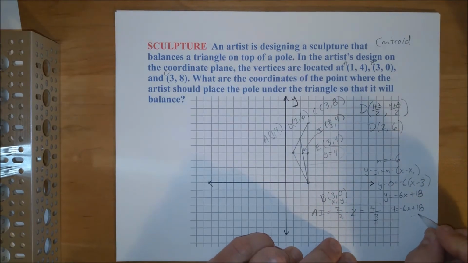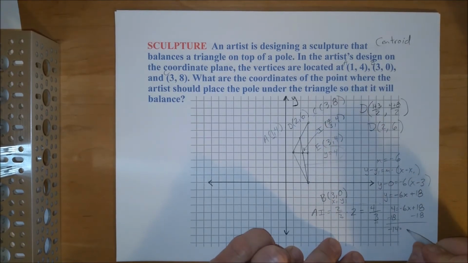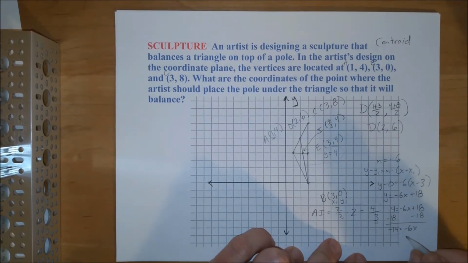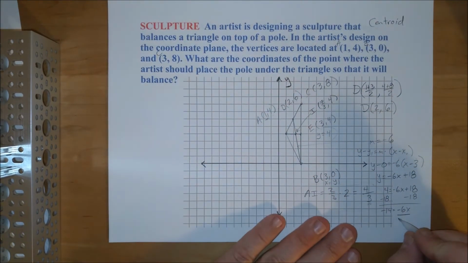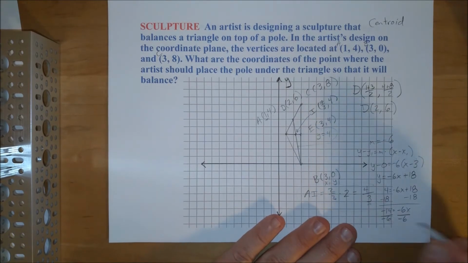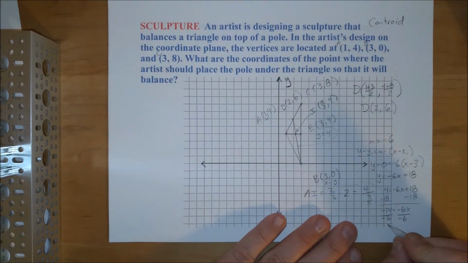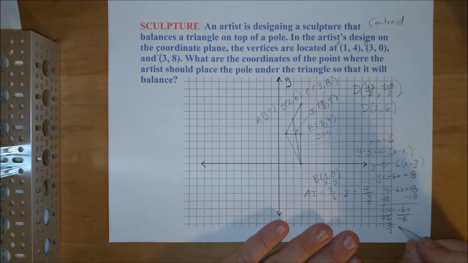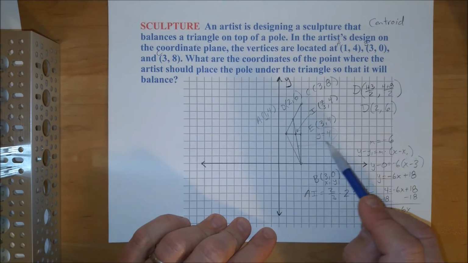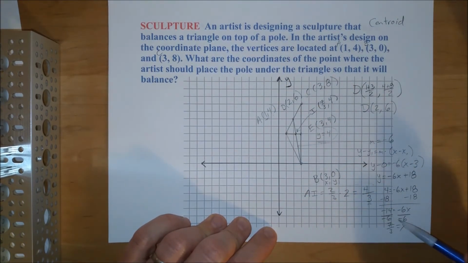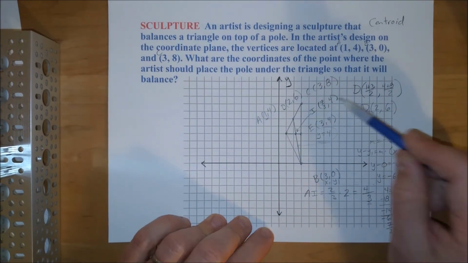Okay, I'm going to subtract 18 from both sides. And I get -14 equals -6x. I'll divide both sides by negative 6. And negative 14 divided by negative 6 is 7/3. Excellent. And we already know the y coordinate because that was horizontal. So x equals 7/3, y equals 4.